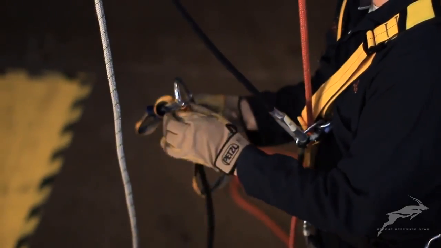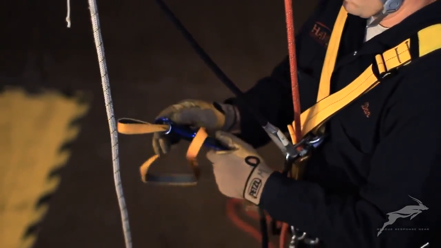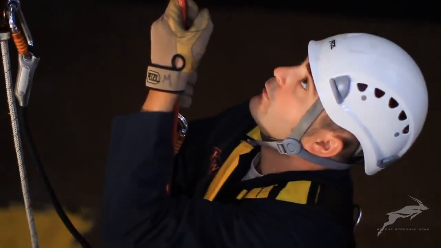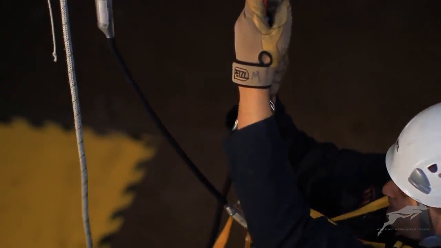In this scenario, the rescuer must descend with the casualty through a rope-to-rope transfer. Being practiced in the steps for rope-to-rope transfer is a critical skill in this scenario.